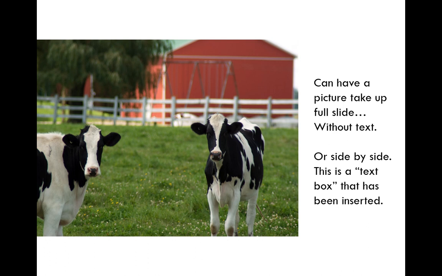But here I can see your picture. It's big enough. Remember, don't have your pictures be tiny. And if there's something you need to tell me about the picture, and especially if you're trying to remind yourself to tell me something about a picture, that's a good place to have information on the side. All I've done there on the right is I've added a text box. So the first note says you can have a picture take up the full slide without text. That's fine if you want to show a whole picture, but then you've got to remember what it was you wanted to tell me about the picture.